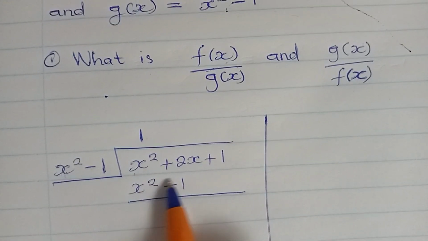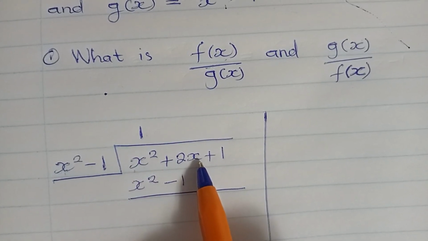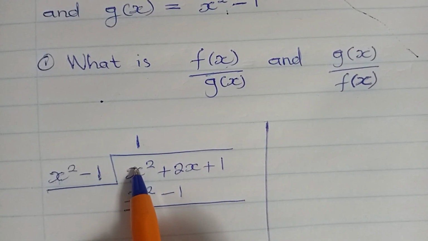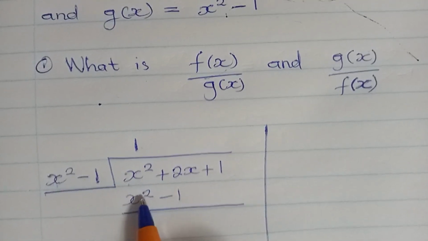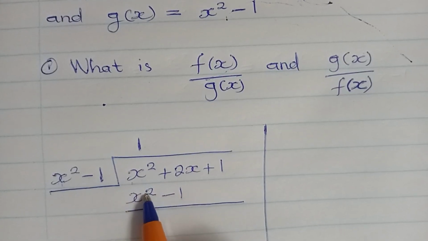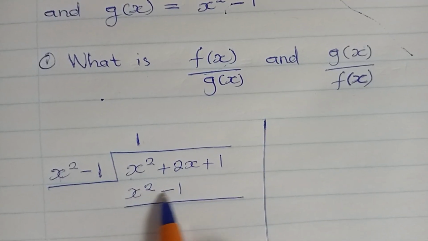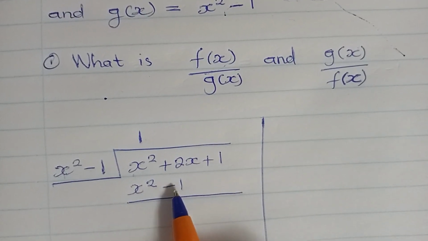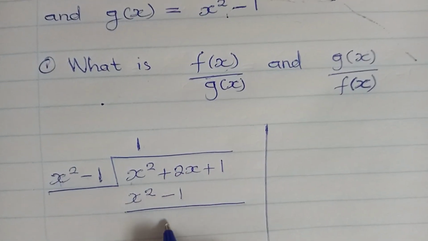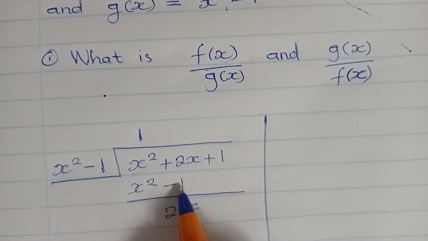So we subtract like terms. x squared minus x squared gives us 0. The 2x doesn't have a like term here, it does, but remember it is invisible, so we just drop our 2x, and then 1 minus -1 gives us plus 2.